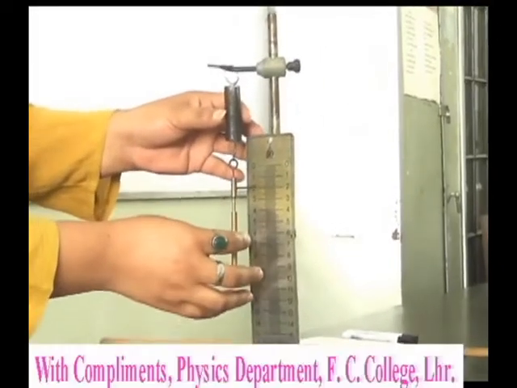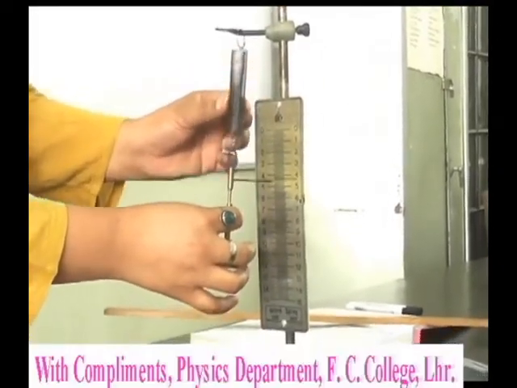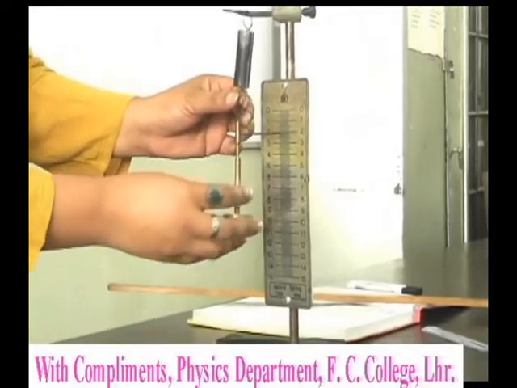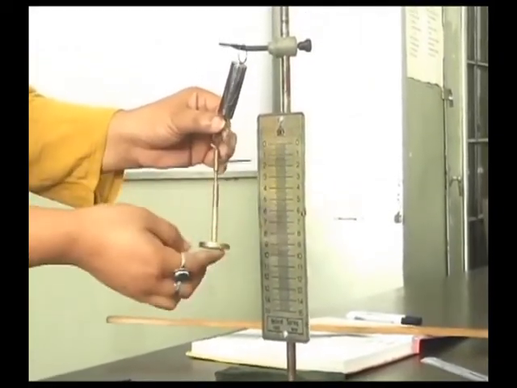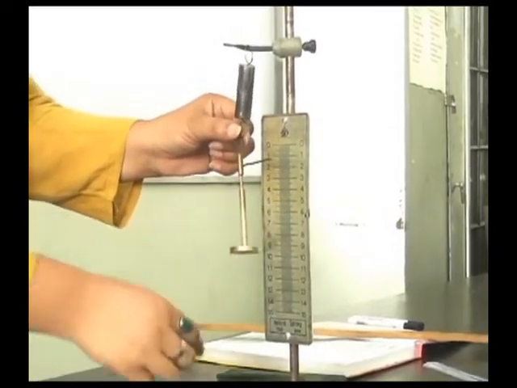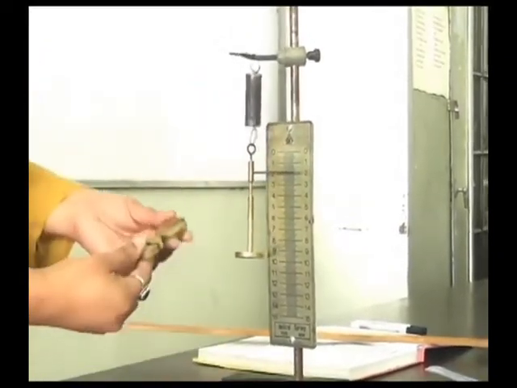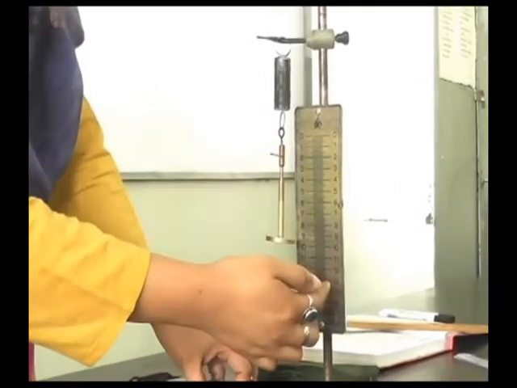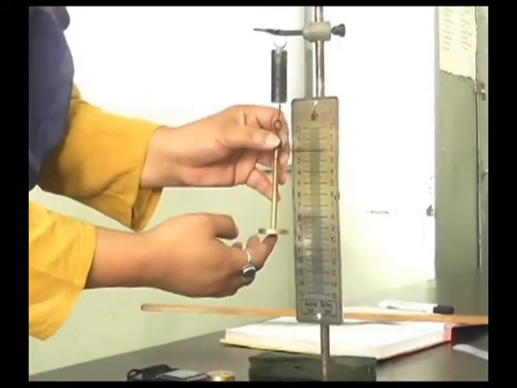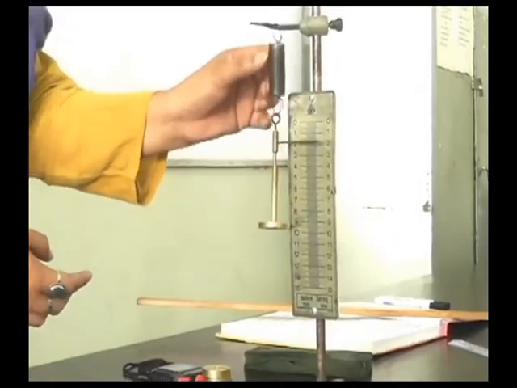You can easily see this is the helical spring in which we will produce the extension. These are the slotted weights. This is the first one, including hanger. This will carry 50 gram weight, and these are the extra weights, each carrying 50 grams. And this is the scale on which we will take the reading or extension in the spring.